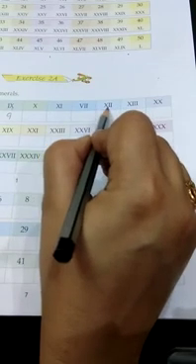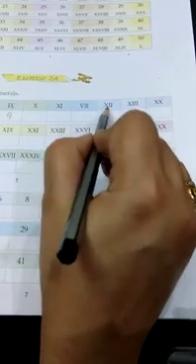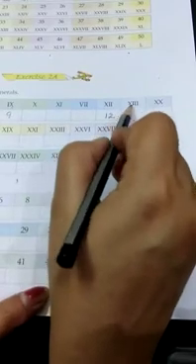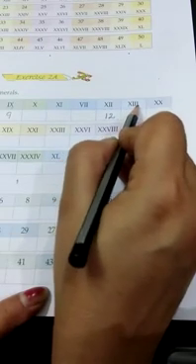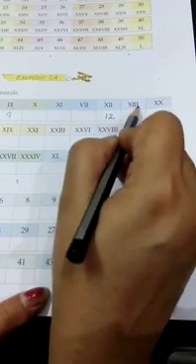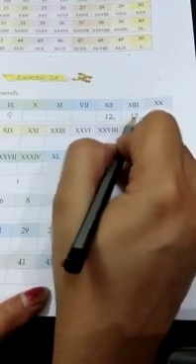Okay, now XII. The value of X is 10. The value of I is 1 and this value of I is 1. So 10 plus 1 plus 1, this will become 12. Okay, so I will write here 12. Okay, now next is XIII. Again, this is 10, this is 1, this is also 1, this is also 1. So 10 plus 1 plus 1 plus 1, this will become 13. So I will write here 13.